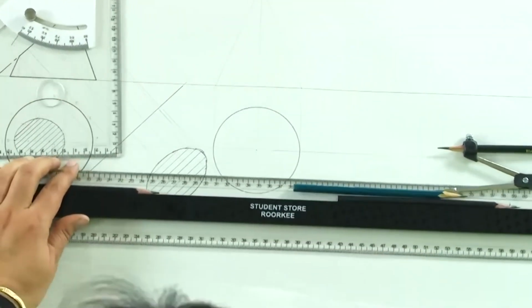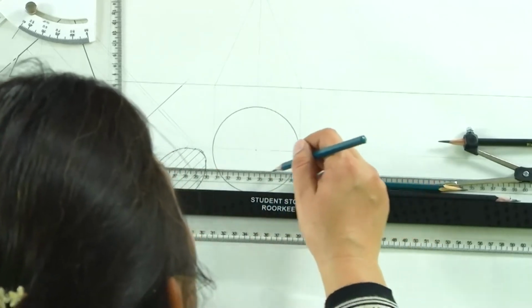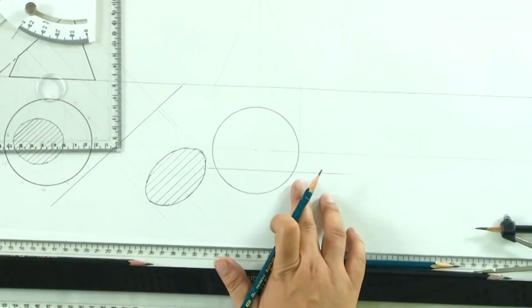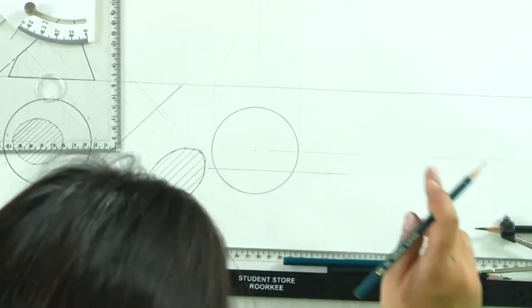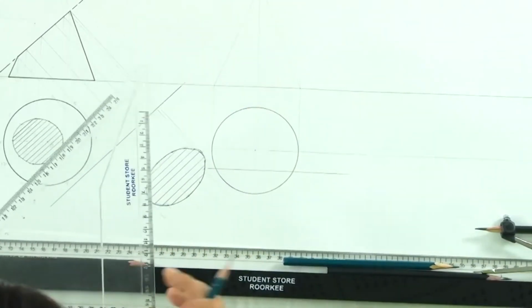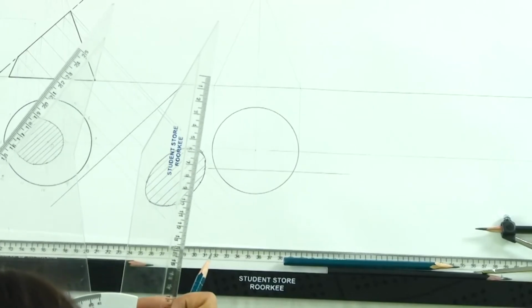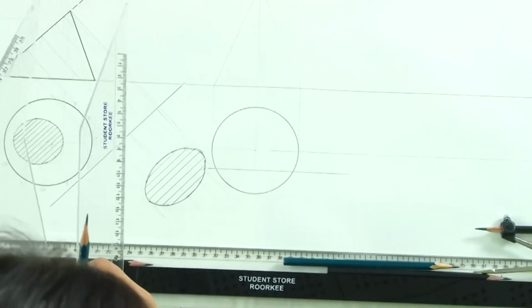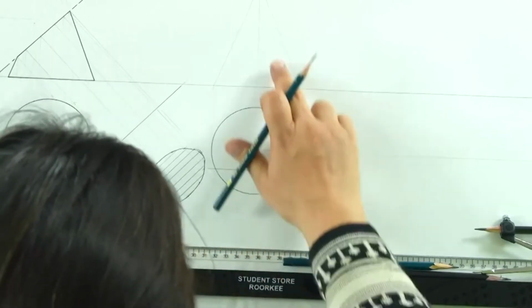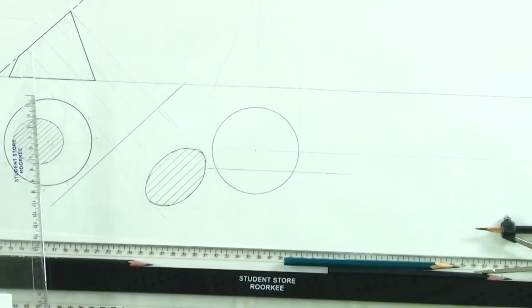Now let us assume that this cone is cut by a section plane which is parallel to VP and perpendicular to HP like this. Now how do we take the projections? In the top view, of course, it is going to look like this as it appears, but where are the points going to come if we are going to see the front view?